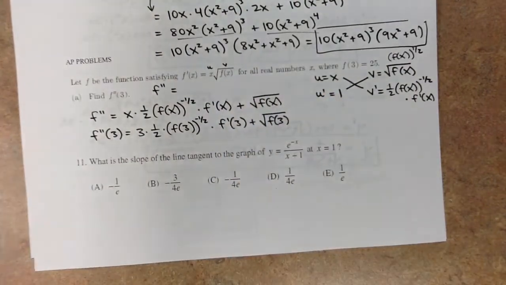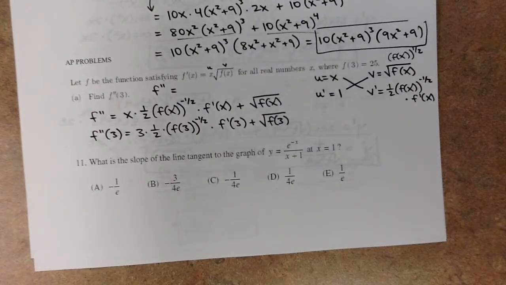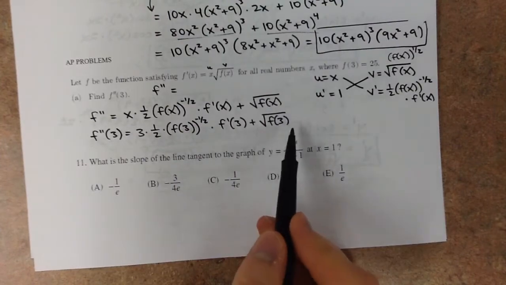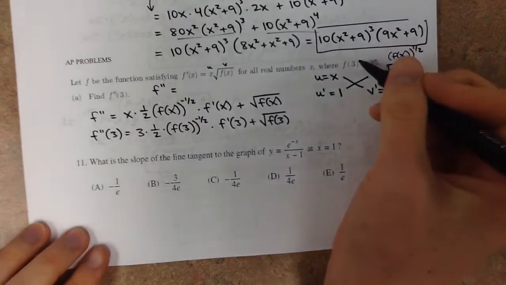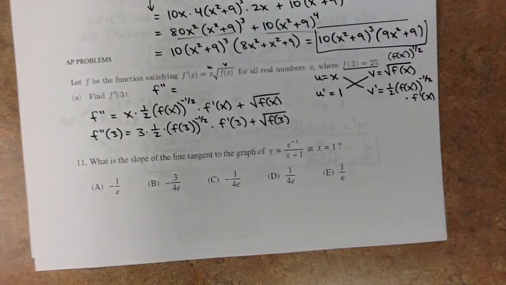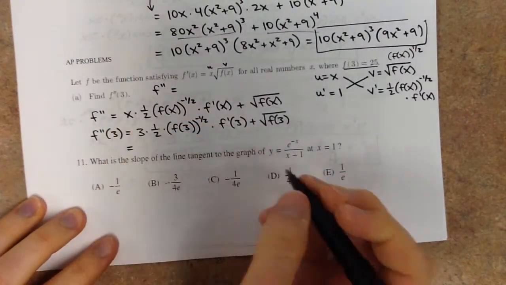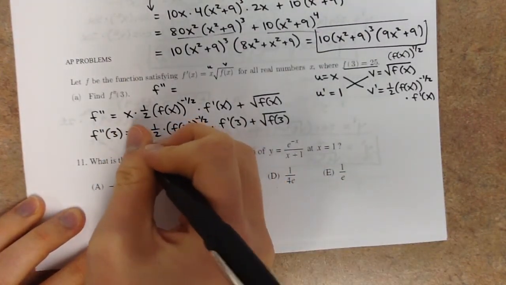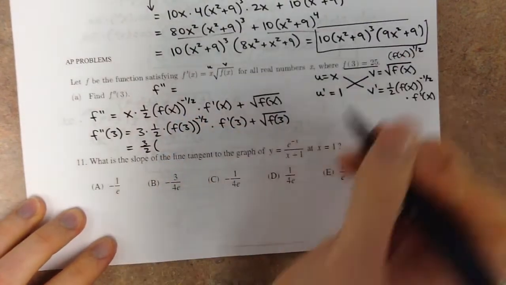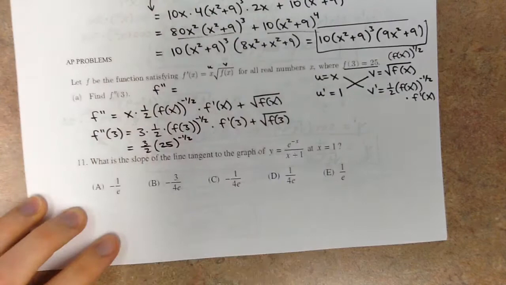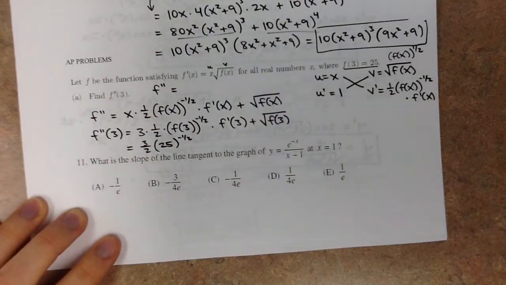Okay, so lots to work with here. So we have, first of all, this to deal with. We've got this to deal with. They give us this value right here, that f of 3 is 25. So we can simplify everything up. So we've got 3 times 1/2, so that's just going to be 3 halves. And then f of 3 they give us right here is 25. It's the negative 1/2. And then times f prime of 3.